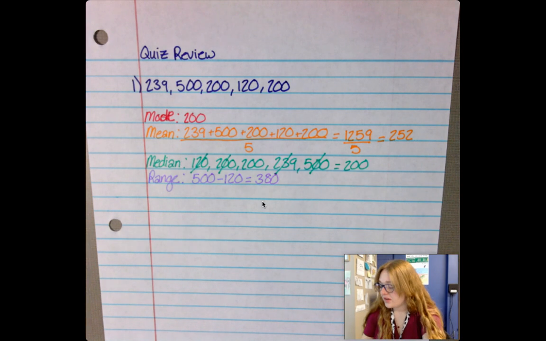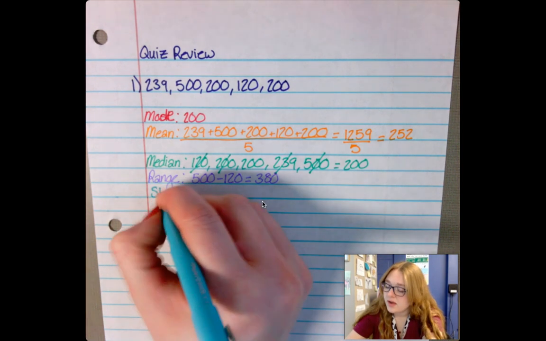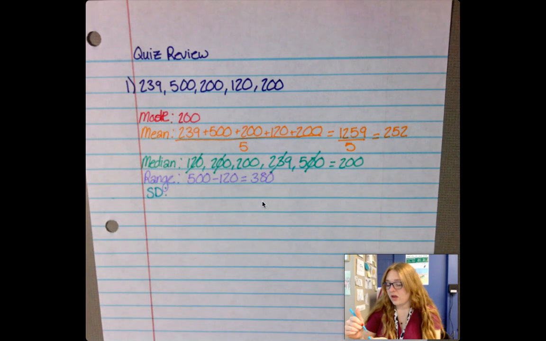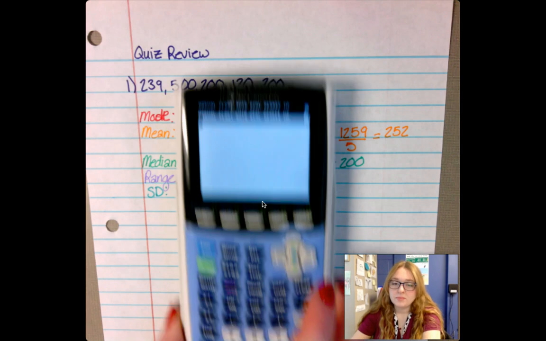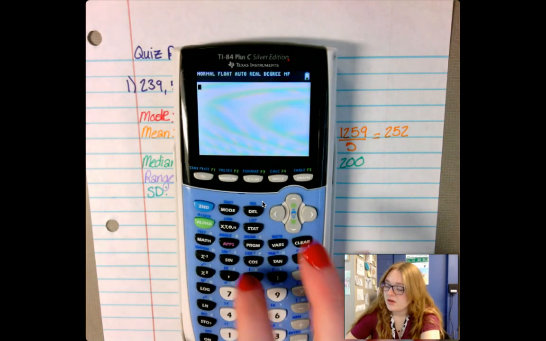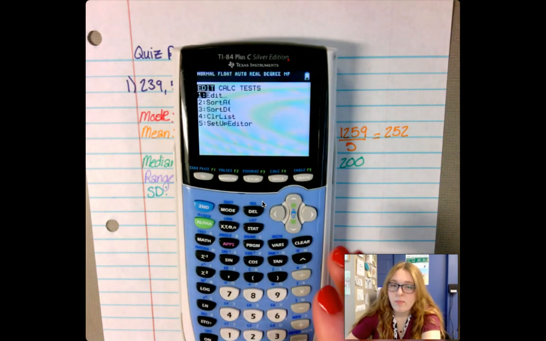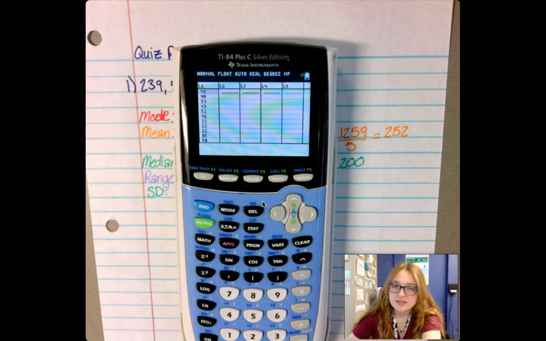And finally, we have to calculate our standard deviation. So to calculate our standard deviation, we are going to get our big calculators or use the link that I posted on our Google Classroom. And we are going to hit our stat button. We're going to hit enter on edit.